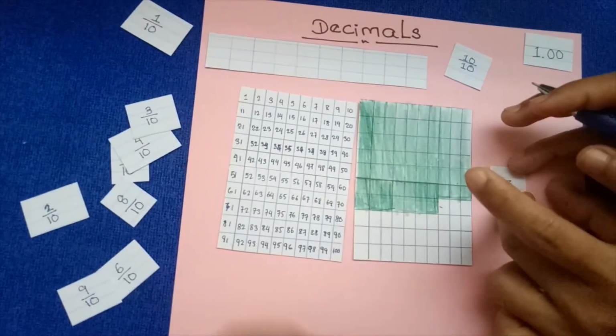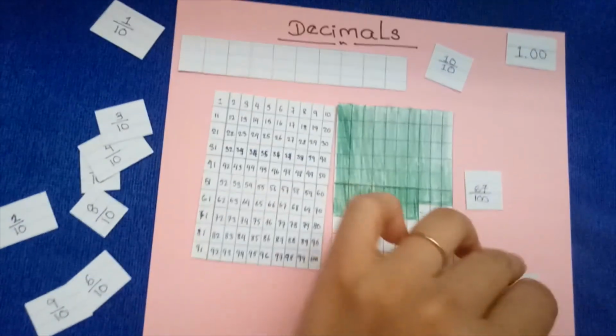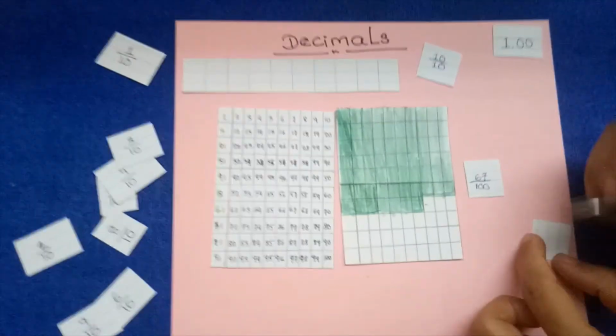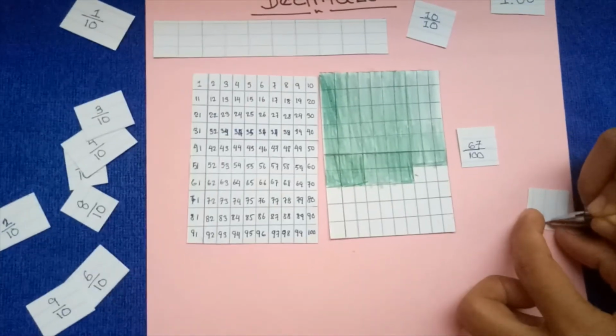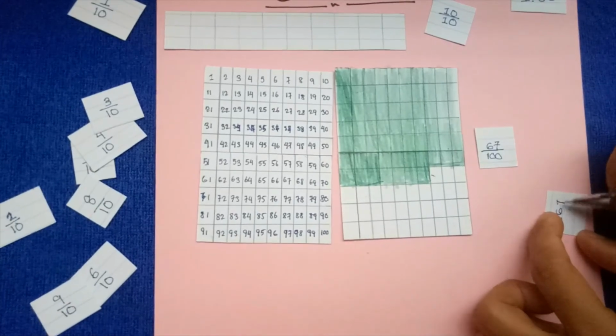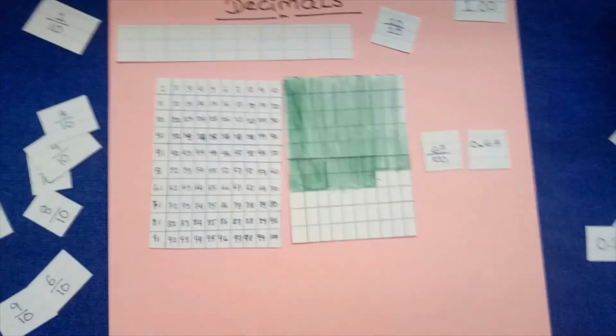Yes. Now the last one, you have to write down the decimal. It will be 0.67. Yay! Correct. So understand?